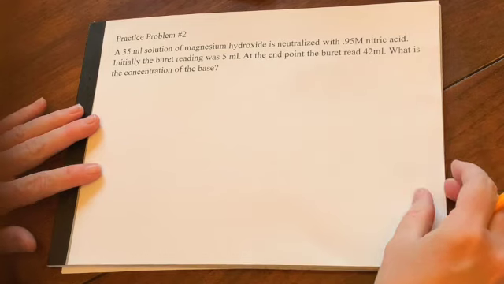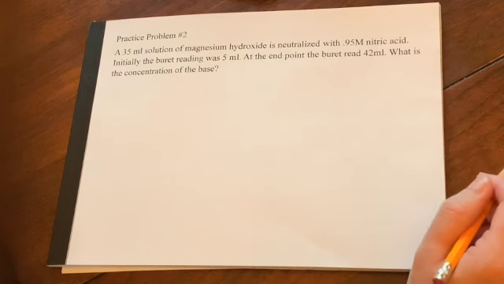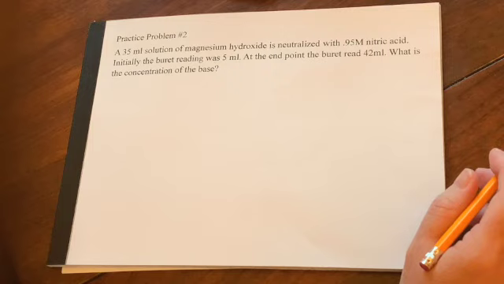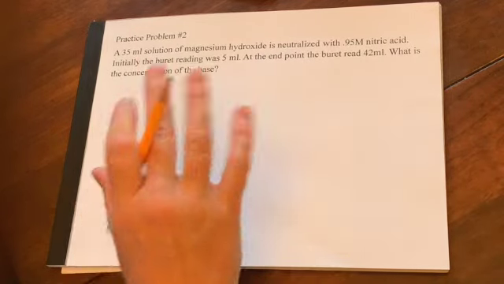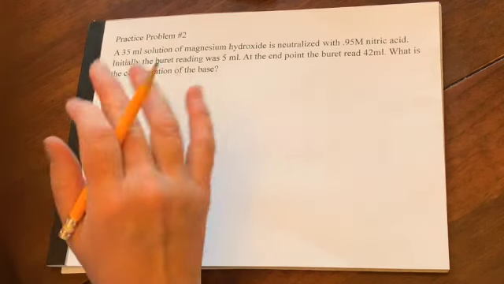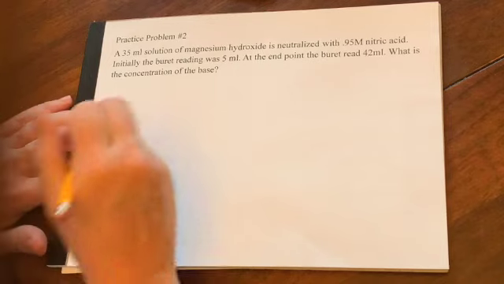Okay. A 35 milliliter solution of magnesium hydroxide is neutralized with 0.95 molar nitric acid. Initially, the burette reading was 5 milliliters. At the end point, the burette read 49 milliliters. What is the concentration of the base? All right, so first thing we're going to do always is write that balanced equation. So if you'd like to pause the video now and write that balanced equation, please do so.